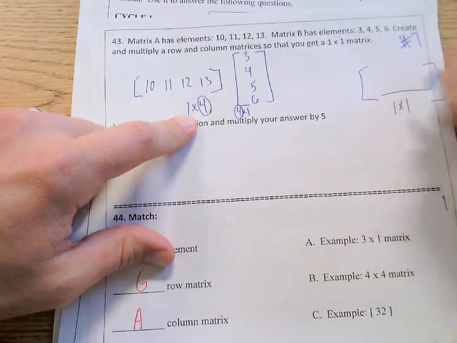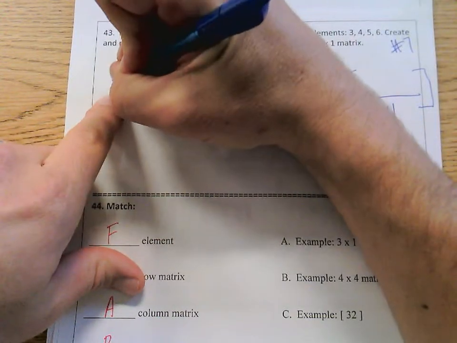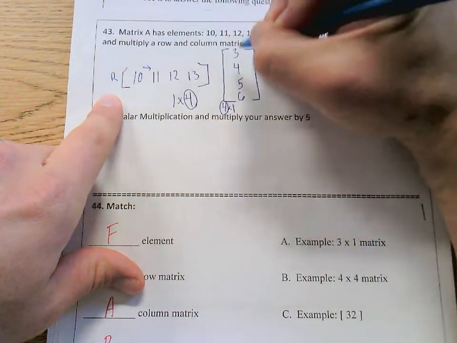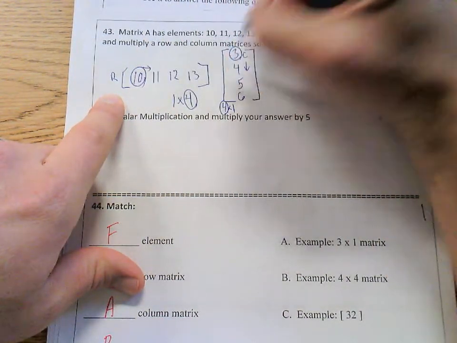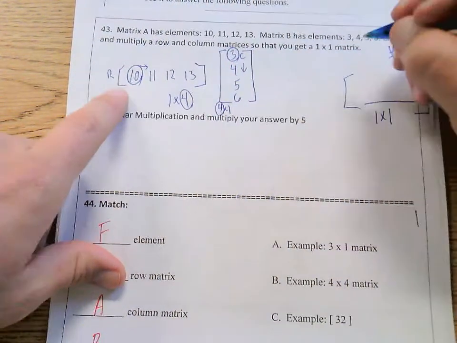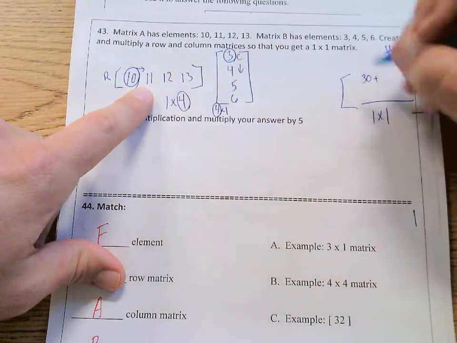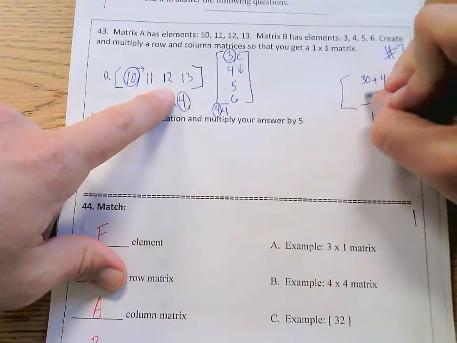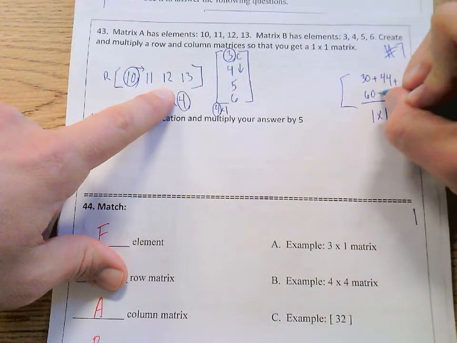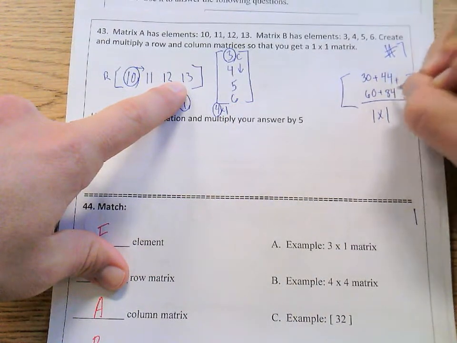Now, remember how to start this. This is your row matrix, you're always going to move to the right. This is your column matrix, you're always going to move down. So I'm going to start with 10, and I'm going to start with 3. 10 times 3 is 30, plus 11 times 4, 44, plus 12 times 5, 60, plus 13 times 6. I believe that's 78. Add all that up and I will get my answer.